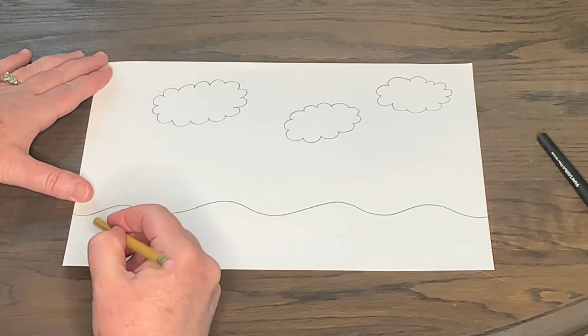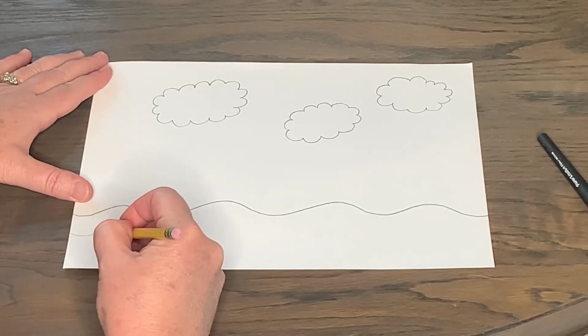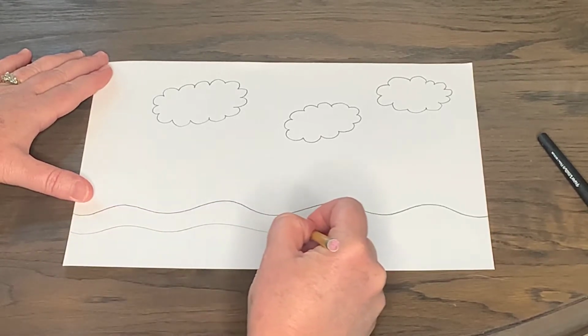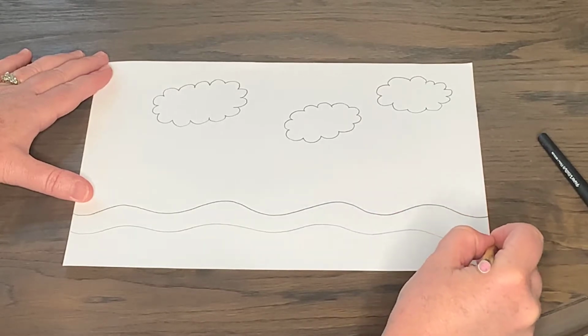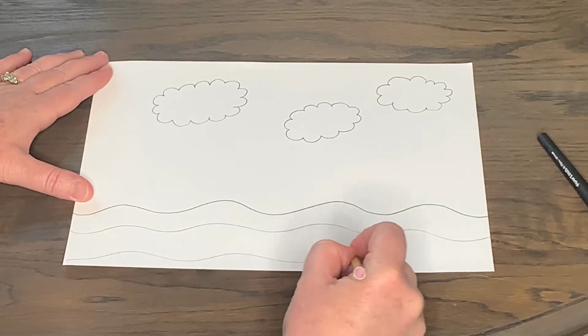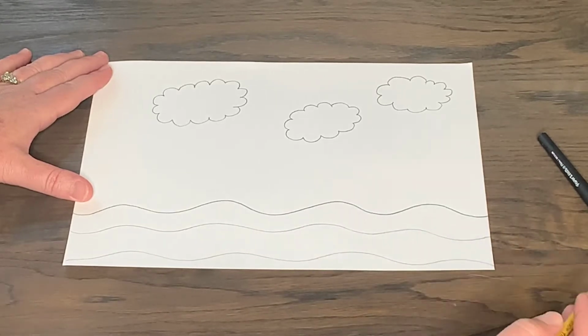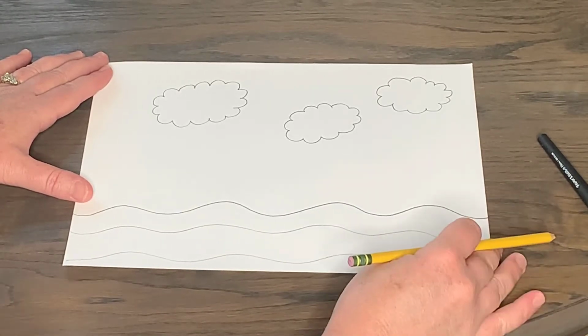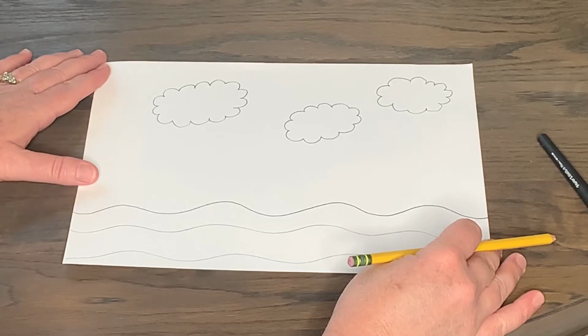And I'm going to make a few more waves in the ocean. And one more wave. The water is moving very, very fast. So let's go back up to the sky.